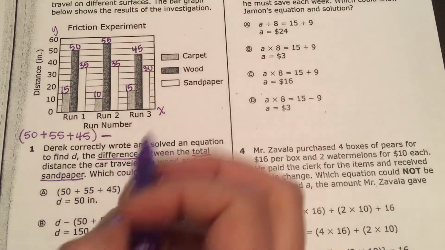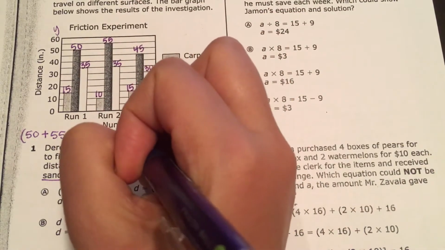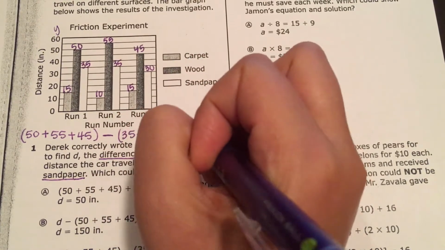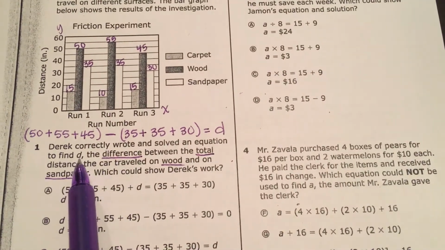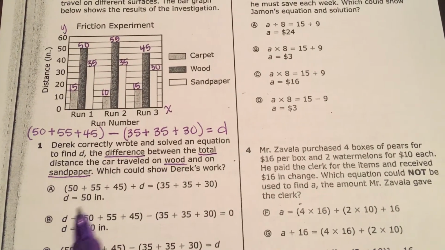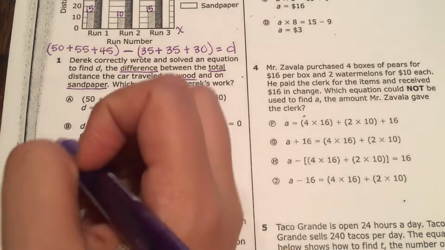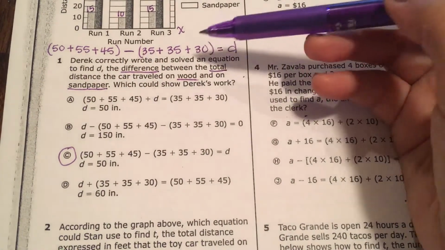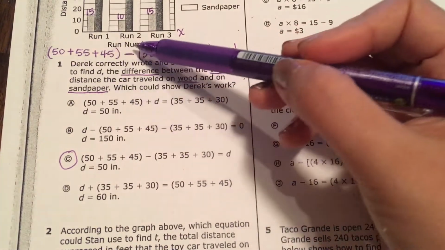Minus, because remember we wanted the difference. Now we want the sandpaper. So the first one is 35 plus 35 again plus 30. Okay, and that should give us D, which is the total distance. Okay, so if we look at our answer choices, the correct answer would be C. Now you don't actually have to solve the problem, but they did here, okay? And you can actually solve it to check it as well.